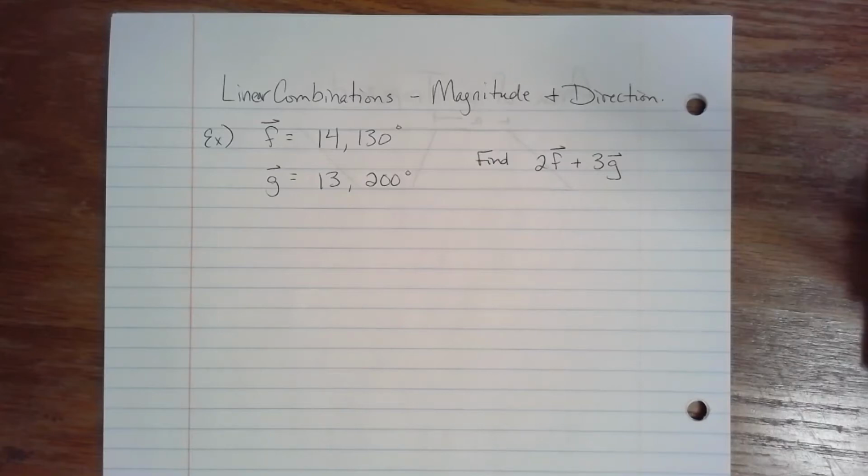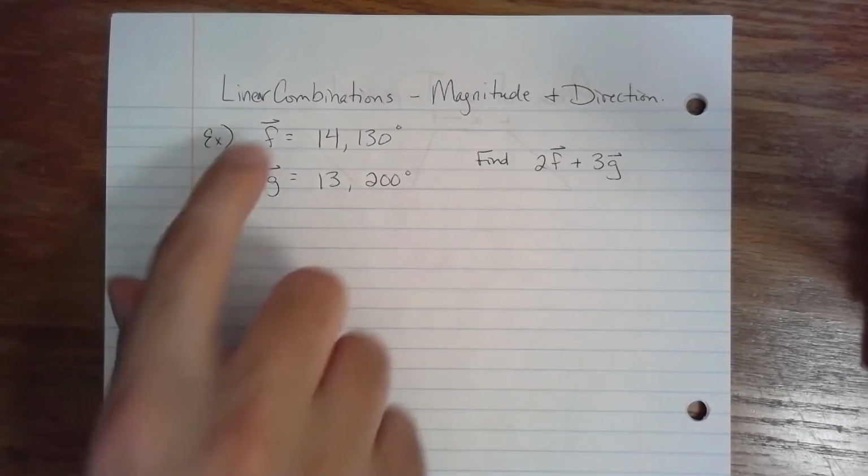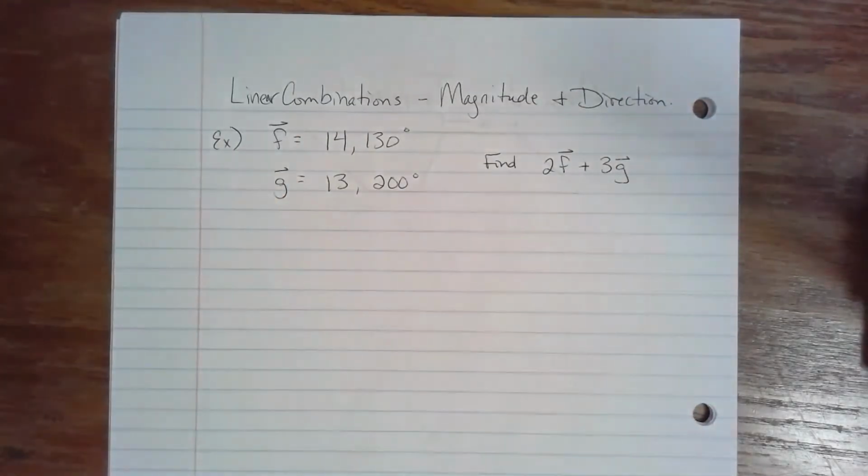Alright, this will be the last video on linear combinations. I just wanted to add in an example that involved maybe a couple of extra steps. So we can see here, one, that I almost misspelled linear. I had to squeeze that A in there. Liner combinations would be something else entirely, I'm sure.